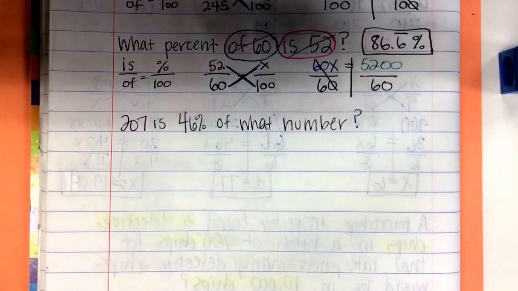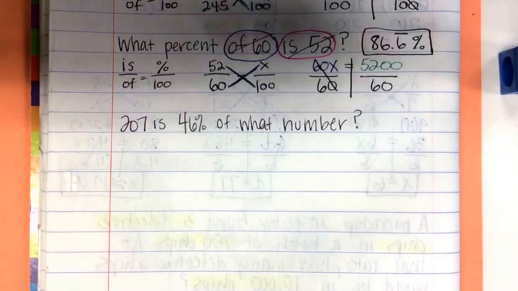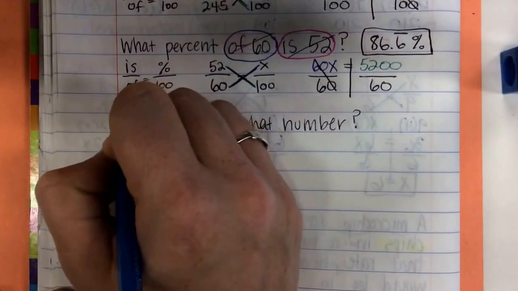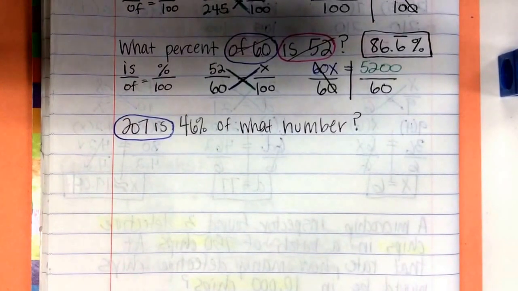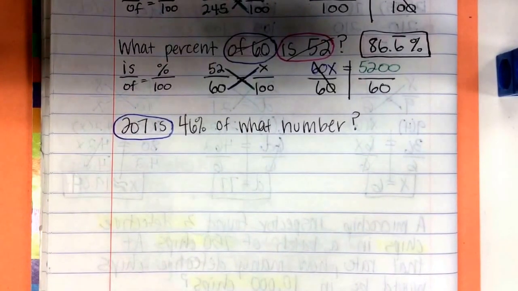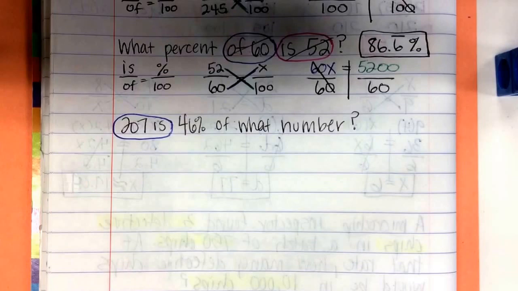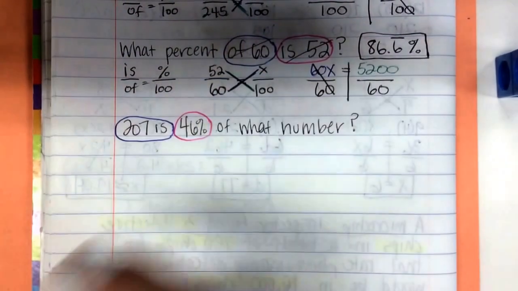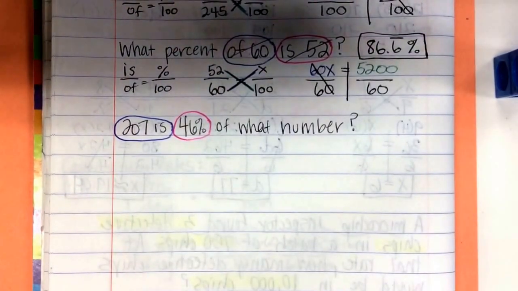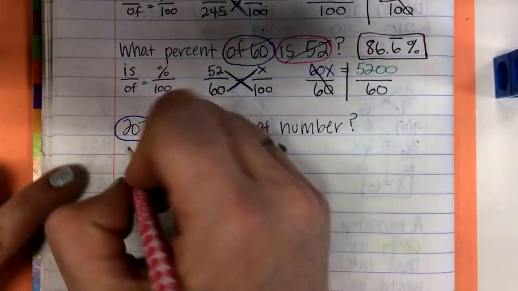All right, so we've got two numbers. Louise, tell me about one of them. Where does one of them belong? 207. Good. 207 is the is. So it belongs in the numerator of the first fraction. Tell me about the 46. Where does that go? It's the percent. Where's the percent live?